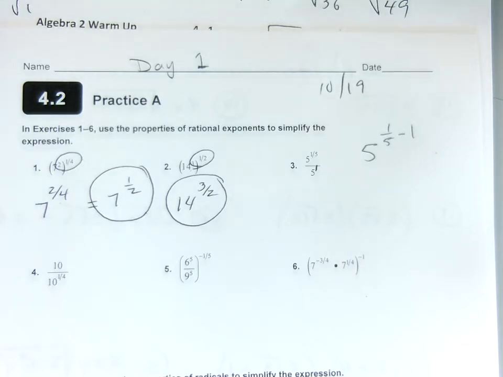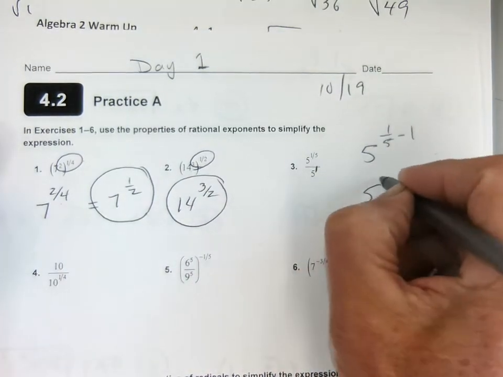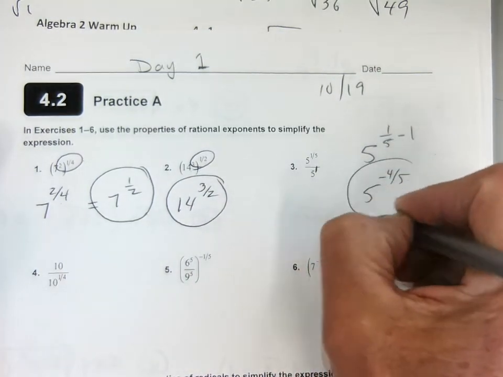So we've got a 5 to the 1/5 subtract 1. And that's just negative 4/5. Right? 1/5 minus 1 is a negative 4/5. Okay? That's all we're doing is manipulating exponents. We've got to have a 5 to the negative 4/5.